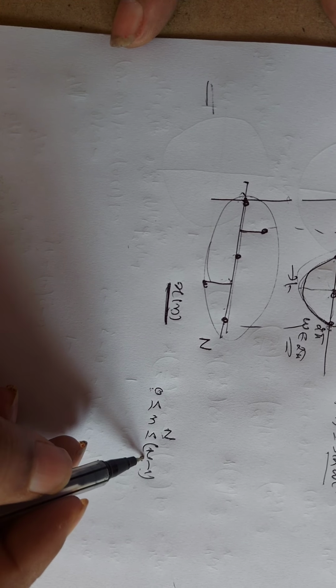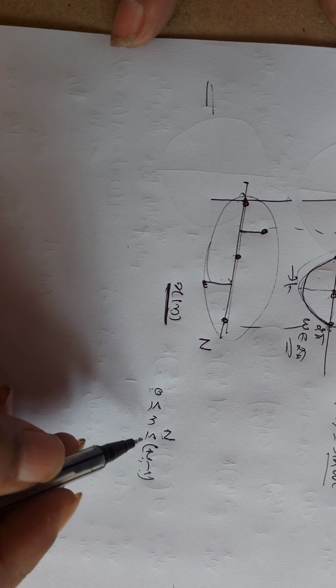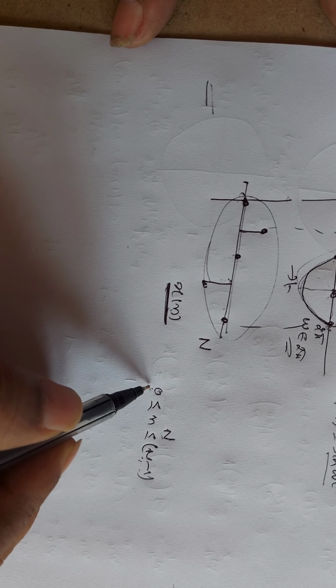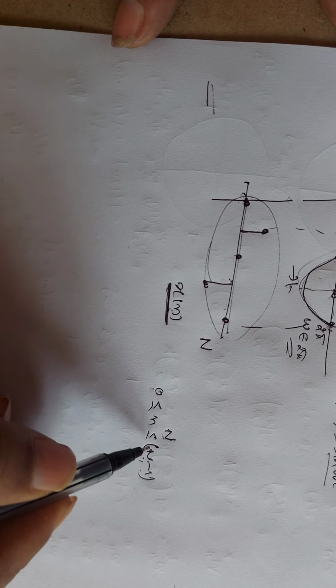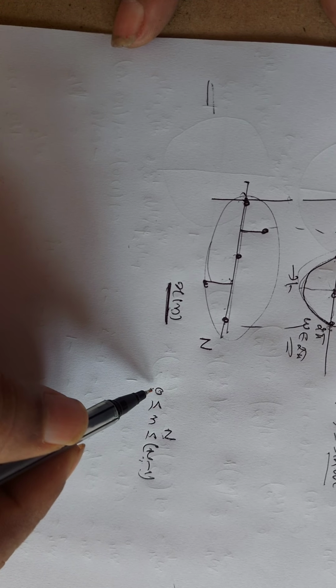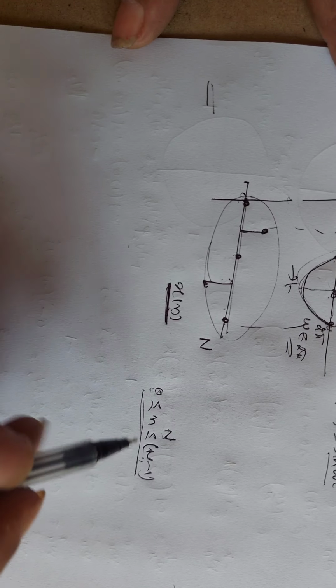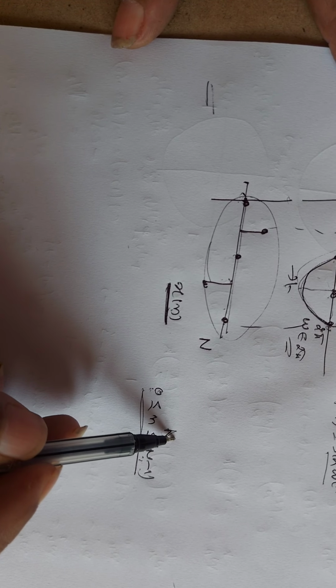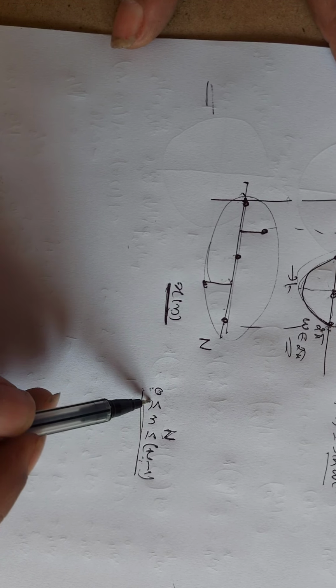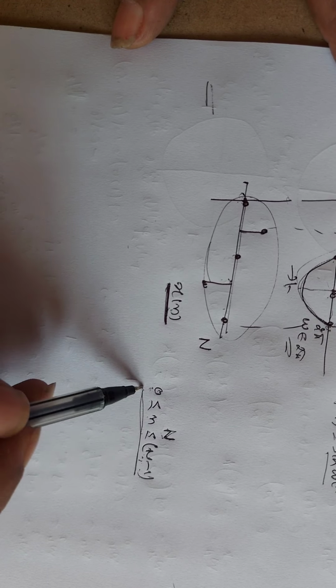N minus 1 samples, but including 0, total is 1, 2, 3, 4, etc. up to n minus 1, and 0 is 1 sample. Therefore, total number of samples here is n. So, if n is the total number of samples, then 0 is less than or equal to n less than or equal to n minus 1.